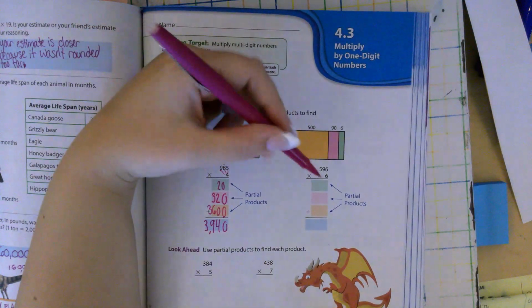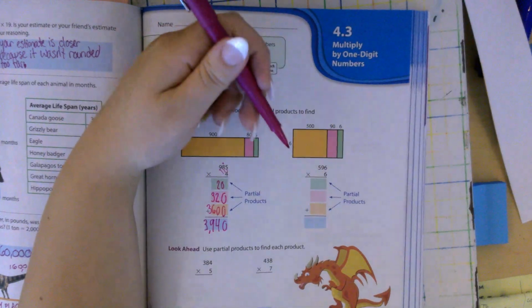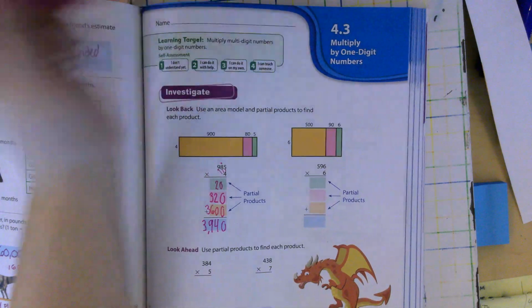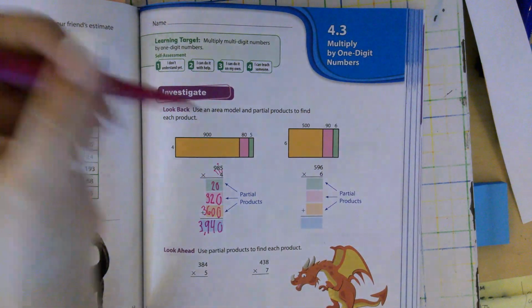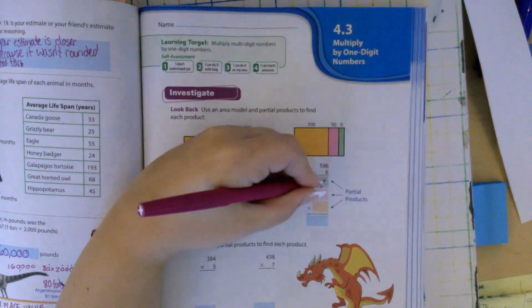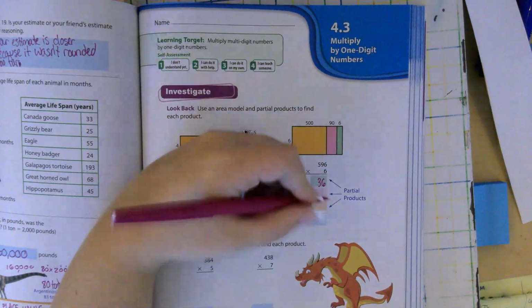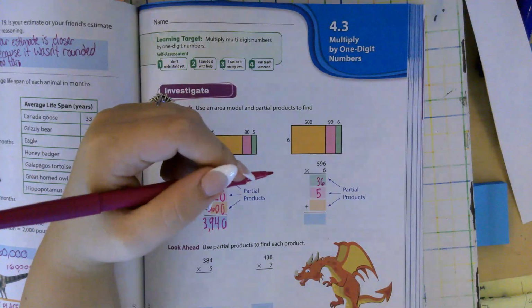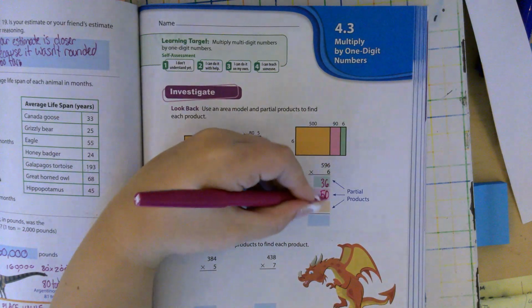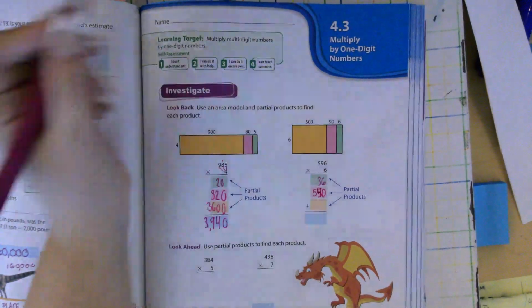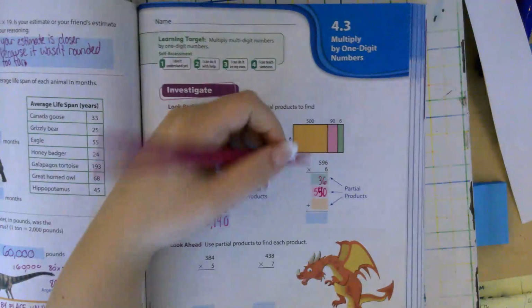We're going to do the same thing with the next one. So we're not doing 596 times 6. We're actually doing 6 times 500, 6 times 90, and 6 times 6. Separating it by place value makes it a lot easier to do. So 6 times 6 is 36. 6 times 9 is 54. Oh, but what did I forget? The 0. So go ahead and fix that. 54, making it 540. And then moving on to the hundreds place.